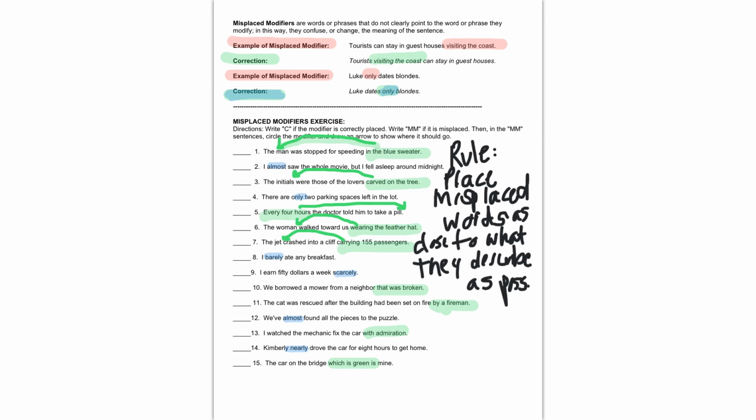crashed into the cliff. But another possibility is taking this phrase and putting it out front as an introductory element, an introductory phrase, so that you'd have wearing a feather hat, the woman walked towards us, or carrying 155 passengers, the jet crashed into the cliff. Those are alternatives to how you may have gotten those misplaced words as close to what they describe as possible, before or after the woman or the jet.